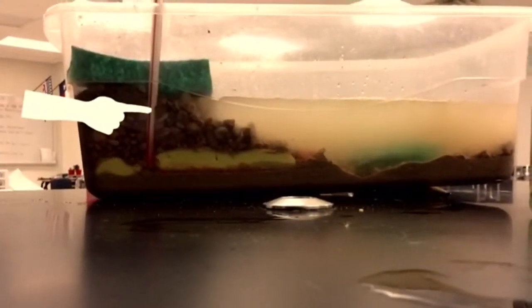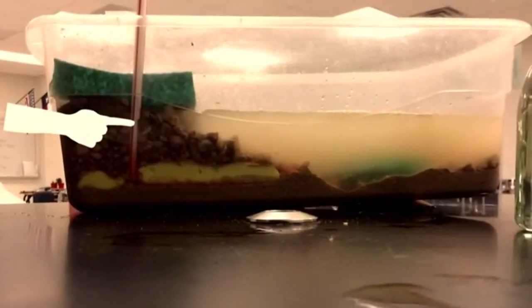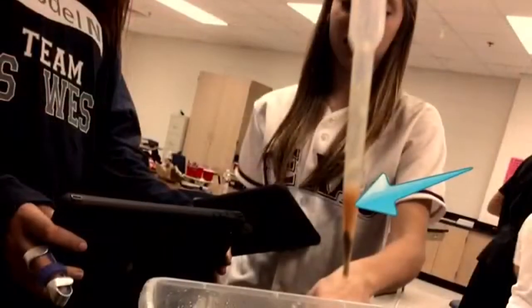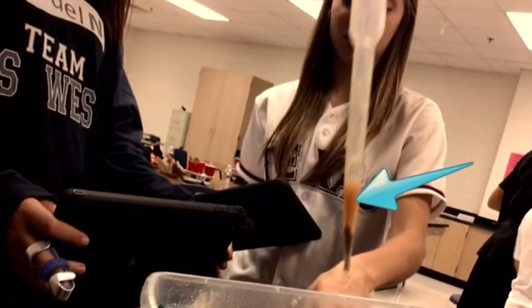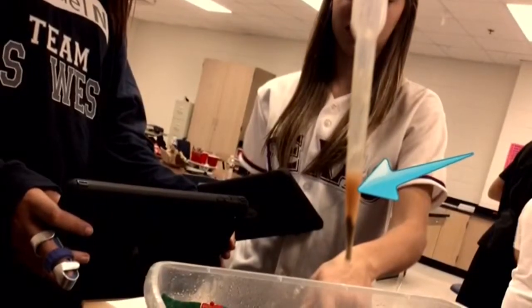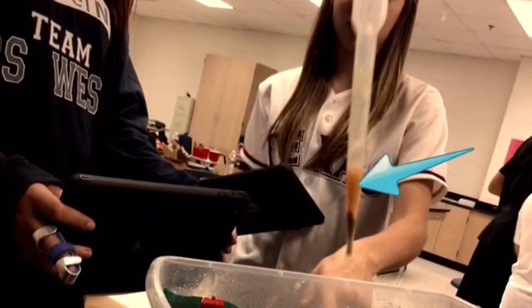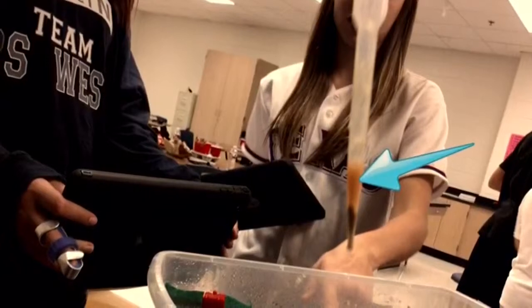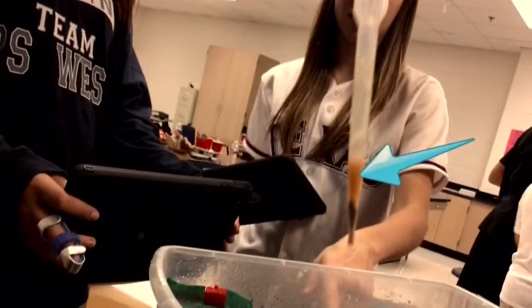That straw is a well in which we used to pull out water to see if it had any pollutants in it, in which it did. See how it has a little hint of red in it? That means that any water joined to that body of water that we pulled the pollutants out of can no longer be used as safe water.